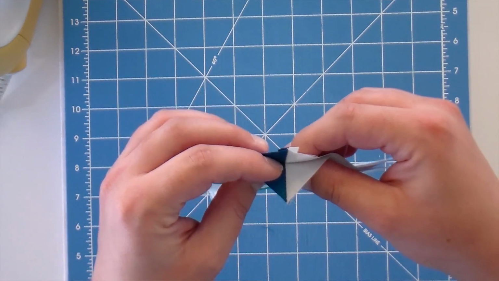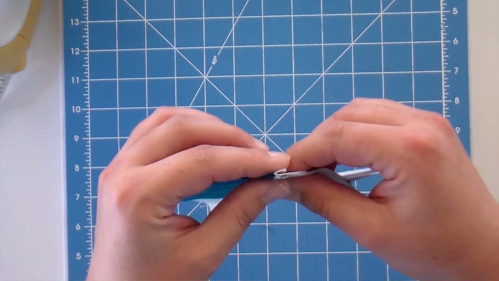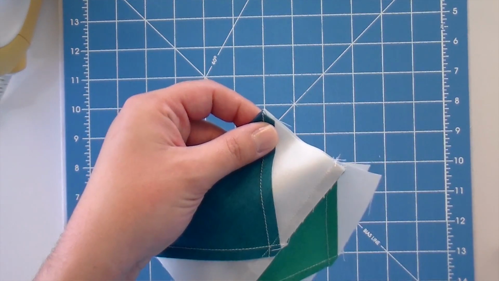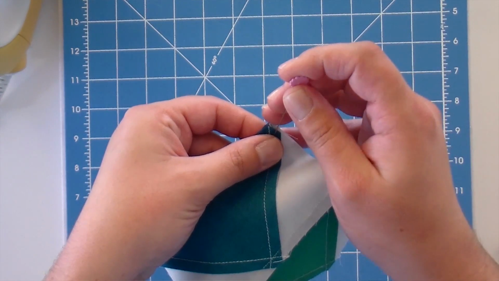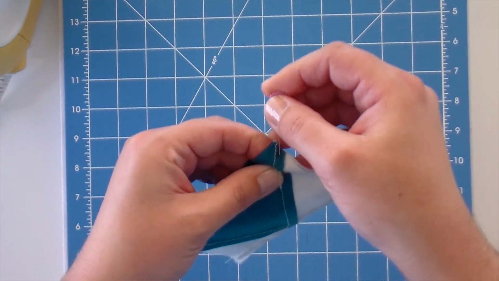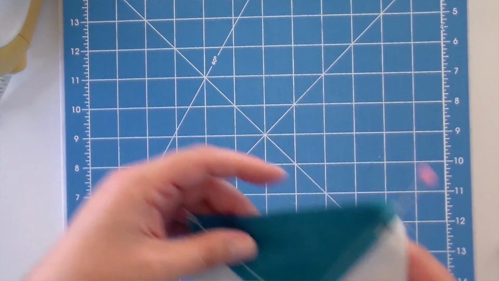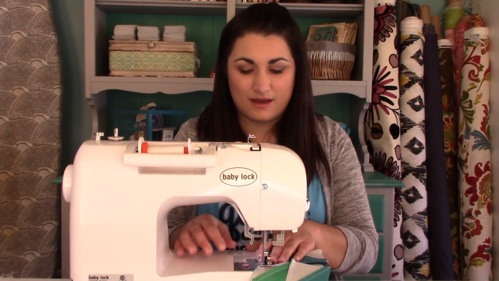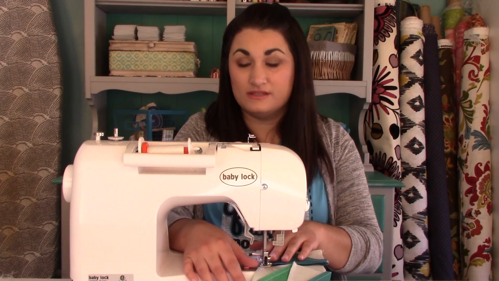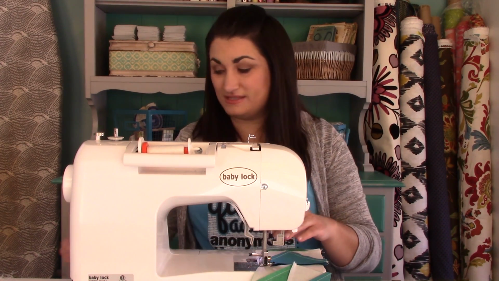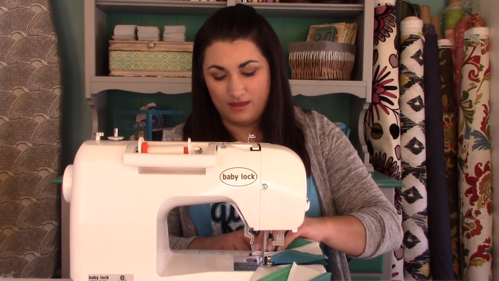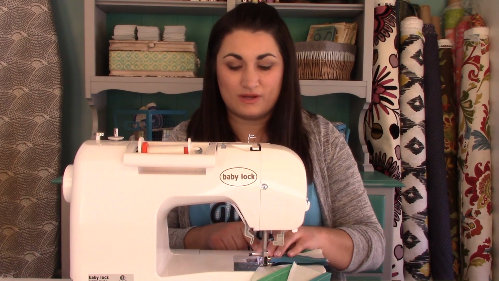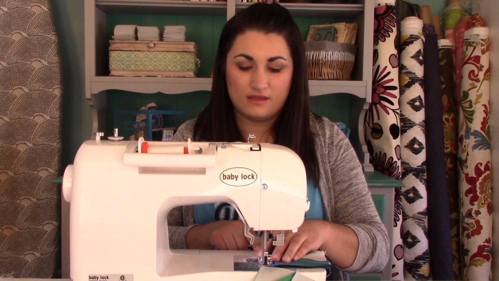So what I do is I kind of look at it from the top and I line it up so that my seams are right on top of each other. And then I'm going to stick a pin in the right side just to hold that together long enough to get it to the sewing machine. So I'm going to slide that under the sewing machine needle. I'm going to take a couple of stitches forward to get that secured so that way those points stay where I want them. And then I can remove my pin, line up my corners, and stitch the rest of the way down.